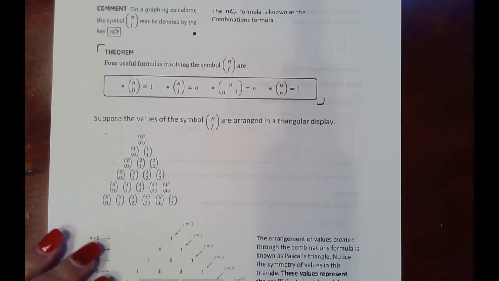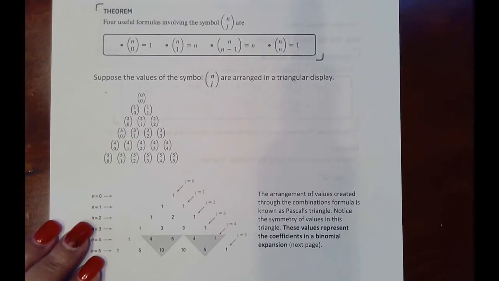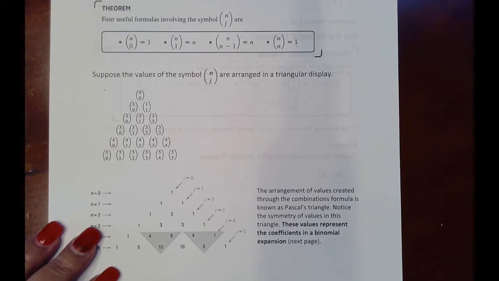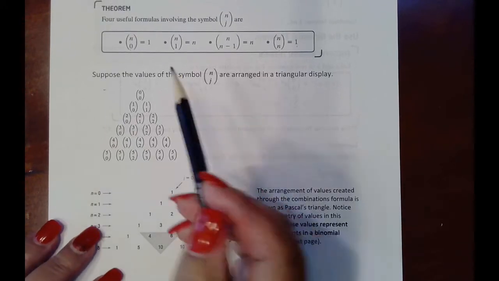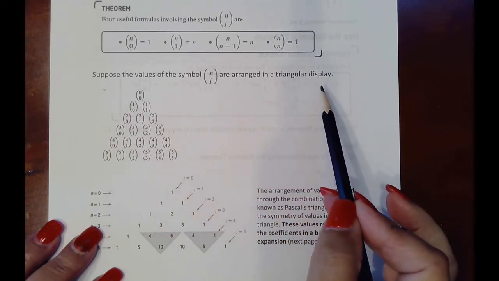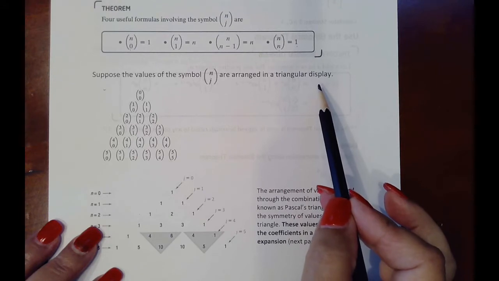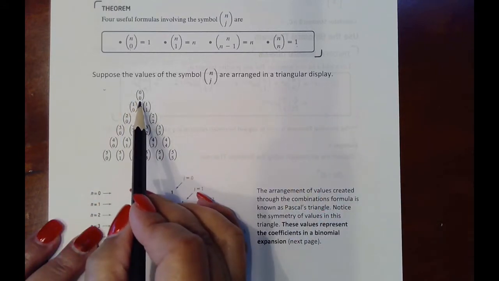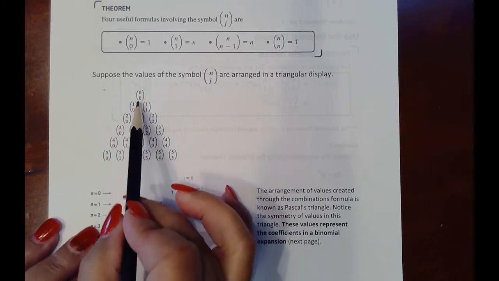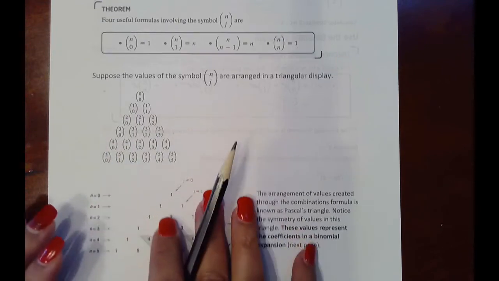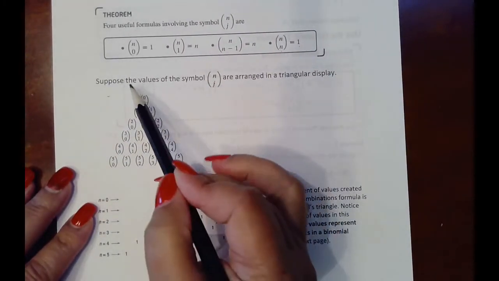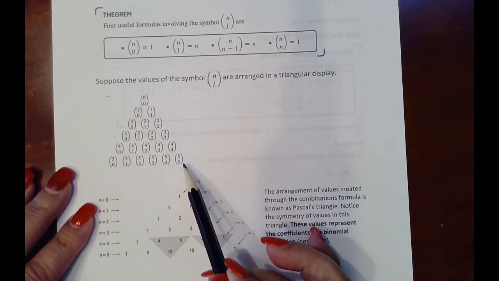I also wanted to mention that these values can be taken from what's called a Pascal's triangle. So I just wanted you to imagine that the values for the combinations formula were arranged in a triangular display, and let's say you were doing 0 over 0, then 1 over 0, then 2 over 0, where all the values on the bottom were zeros. You would get a 1 all down this column, and then remember I also said that when the values match, that's equal to 1. So you would get all 1s coming down this side.